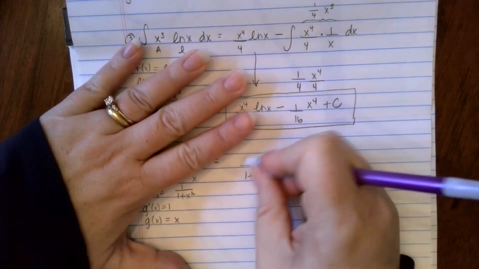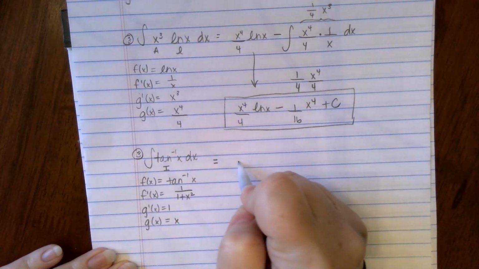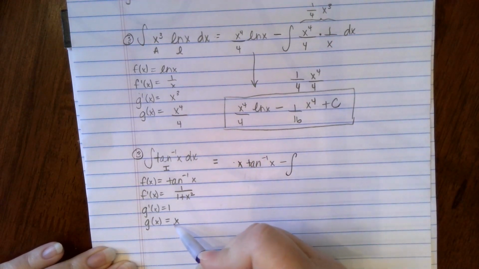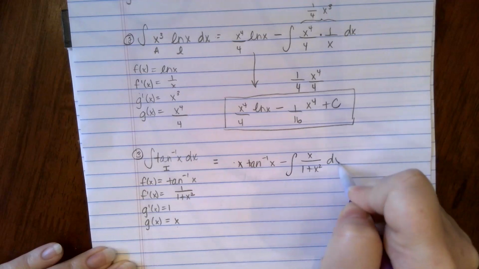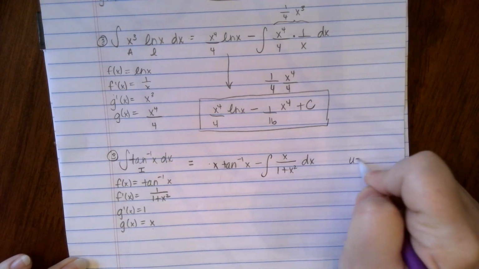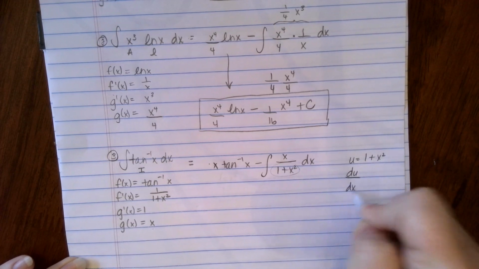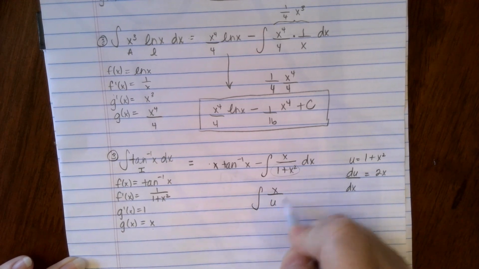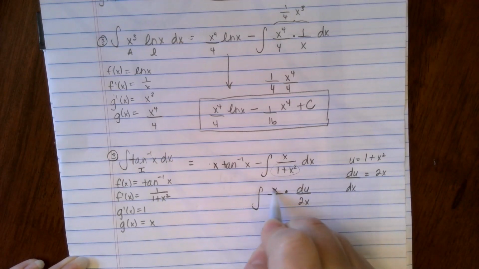Oh, nope, sorry. Whoops. f of x times g of x, we have x tan inverse x minus the integration of g of x and f prime of x. So that's our x over 1 plus x squared dx. Okay? So we have a u substitution with this one. u substitution of 1 plus x squared. du dx is equal to 2x. So I'm actually integrating x over u times du over 2x, where the x's will cancel.